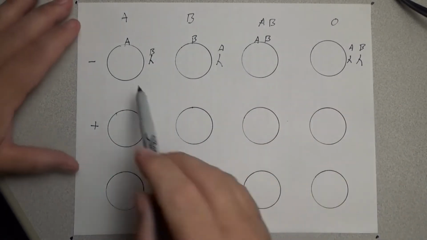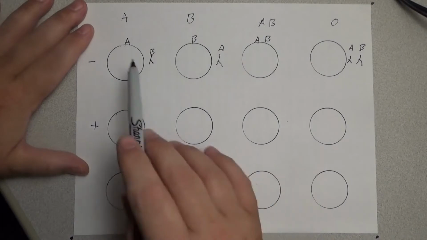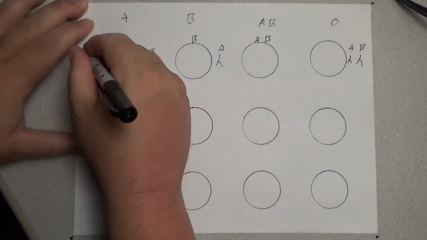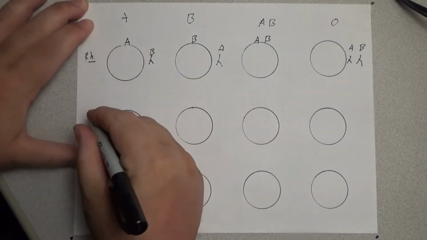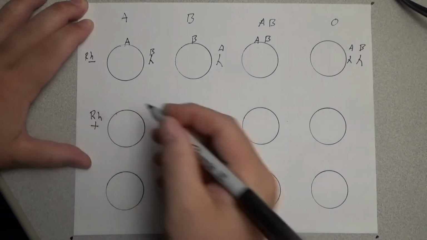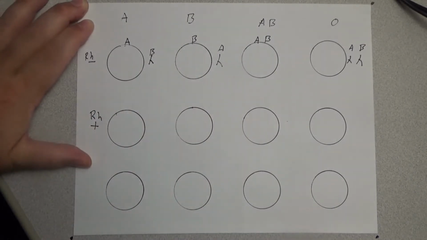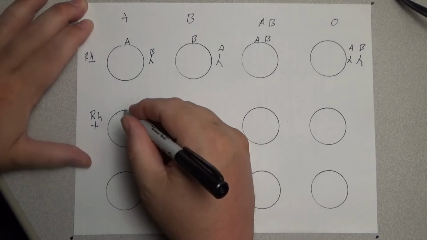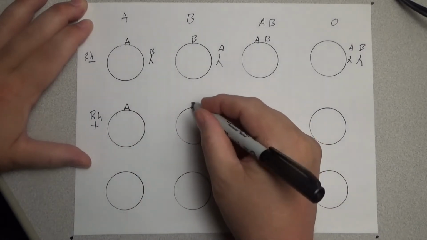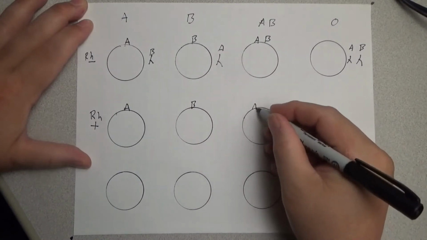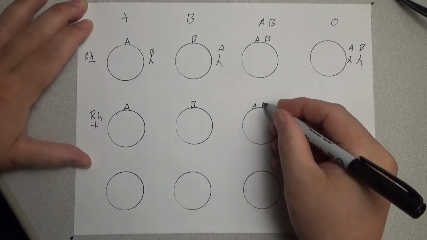So, now these are all Rh negative. I should say Rh negative. These people are Rh positive. Now the difference between negative and positive is these people, these type A people, have the A antigen. The B's still have the B. We all still have the same antigens.